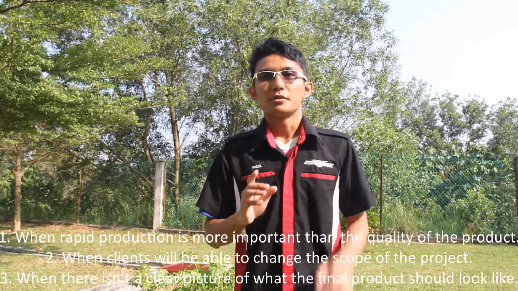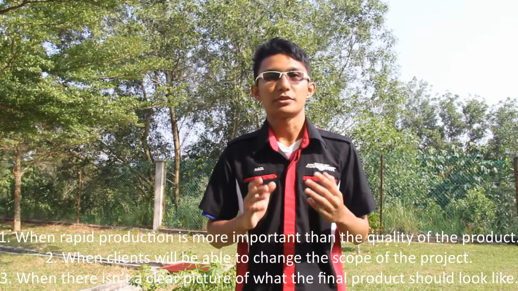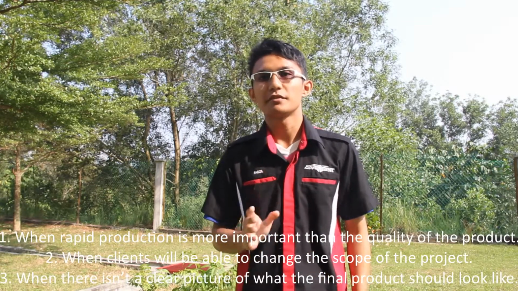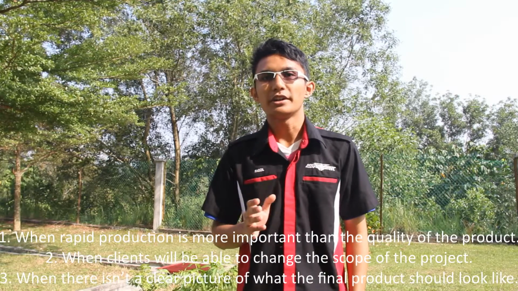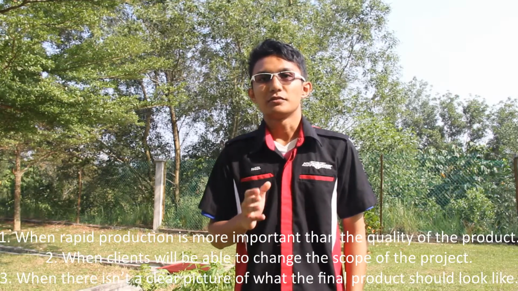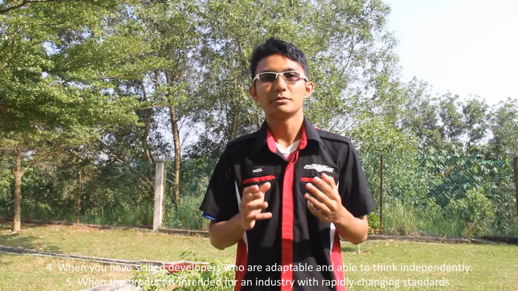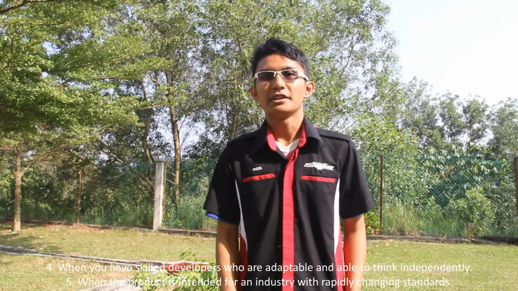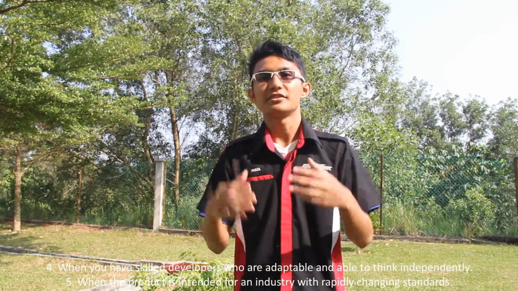When should we use Agile methodology? First, when rapid production is more important than the quality of the product. 2. When clients will be able to change the scope of the project. 3. When there isn't a clear picture of what the final project should look like. 4th, when you have skilled developers who are adaptable and able to think independently. 5th, when the product is intended for an industry with rapidly changing standards.